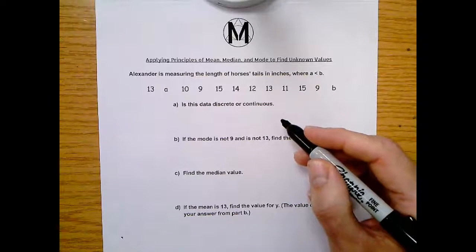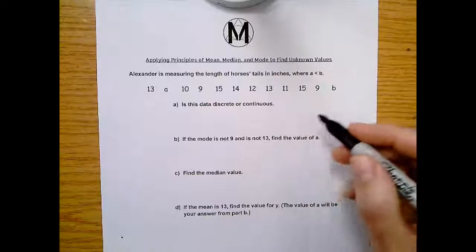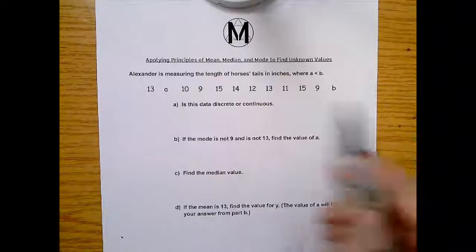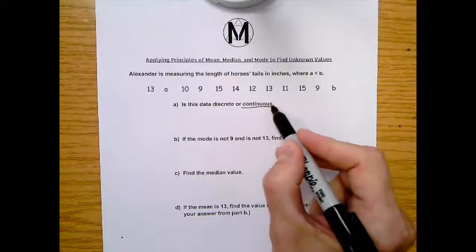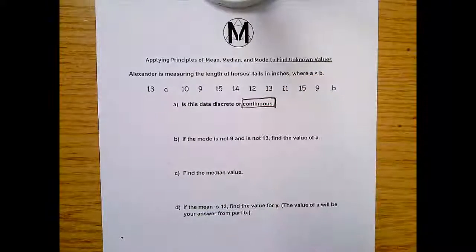You could go to 11 inches or 11.0 or 11.00 or 11.000. And that literally could happen forever, so that's why we call it continuous. So this data is continuous, okay? If you want to write continuous, you could. I'll just circle it and move on with my life.